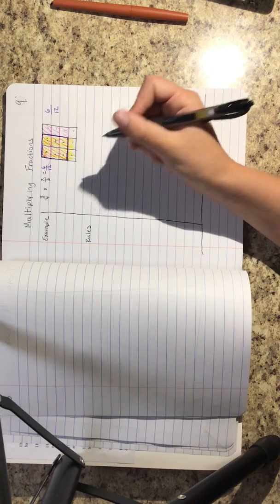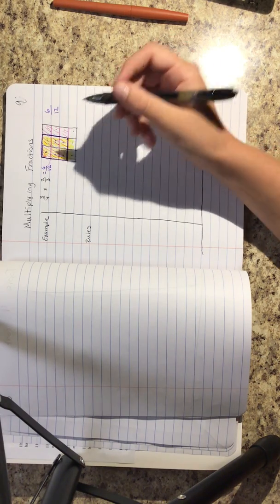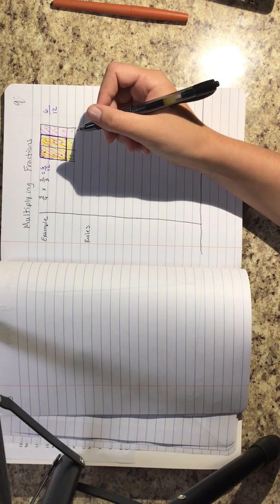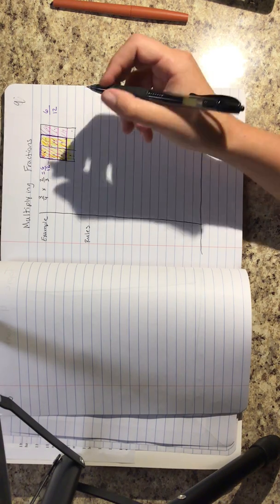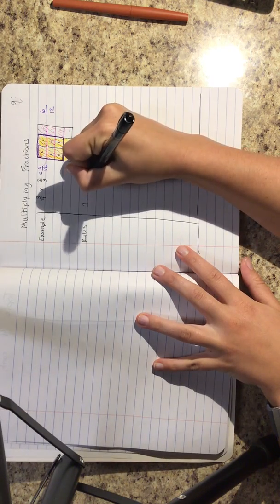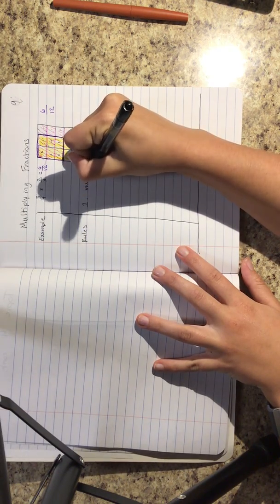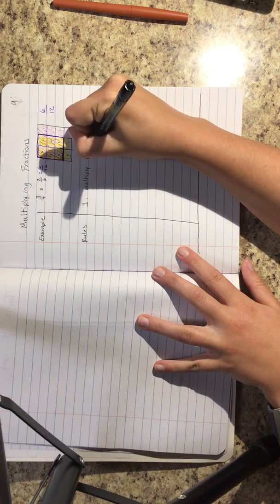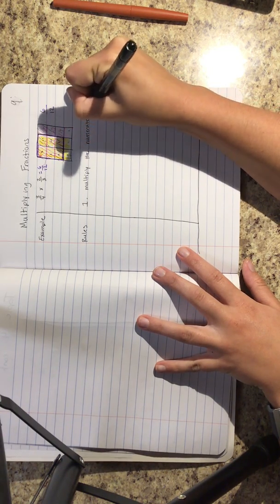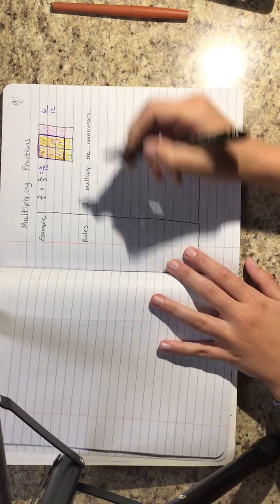My first rule is that in my fraction, I'm going to multiply the numerators. So first, multiply the numerators.